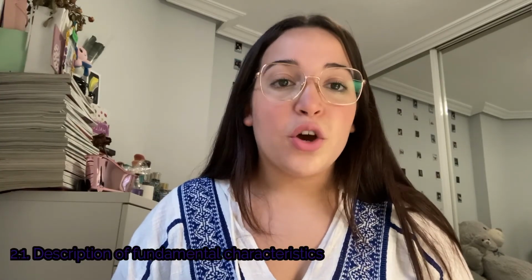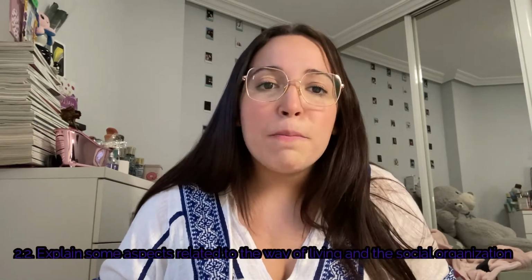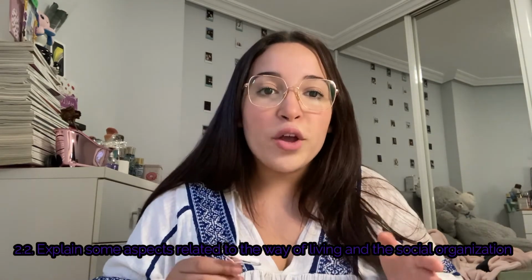The second is the 2.1, that is about the description of the fundamental characteristics and facts of the contemporary age in Spain. And the last one is the 2.2, that says that students must explain some aspects related to the social organization and the way of living in the contemporary age in Spain.